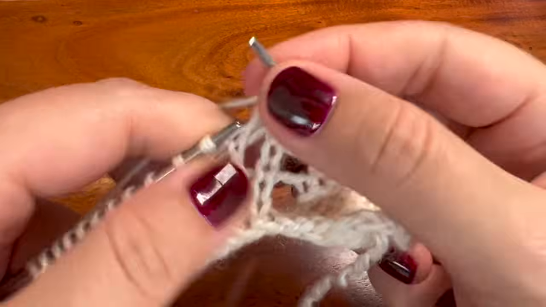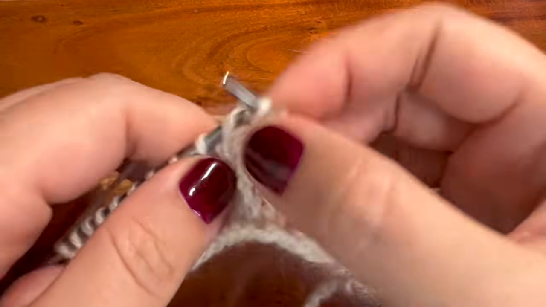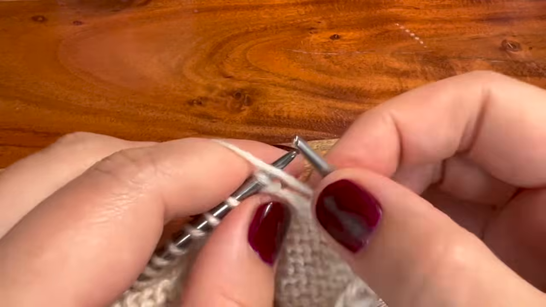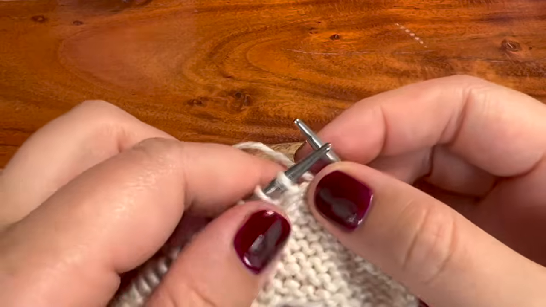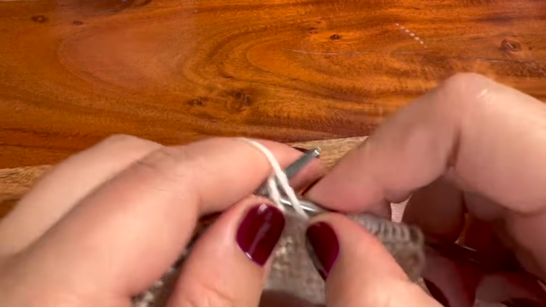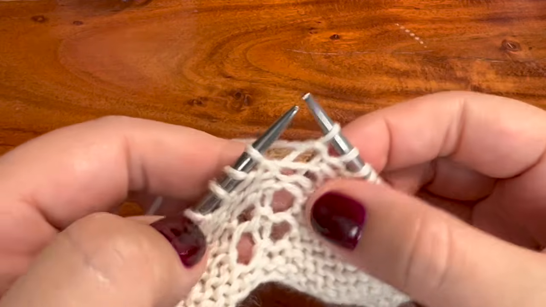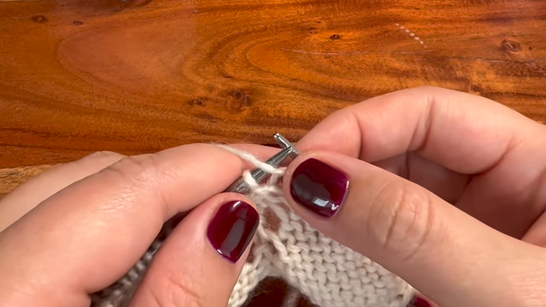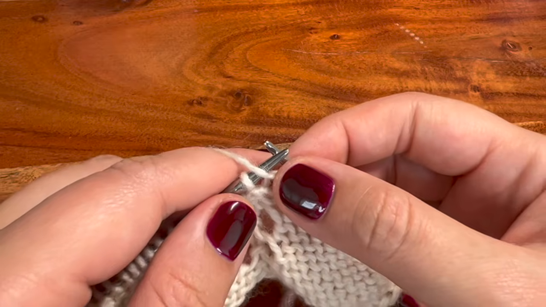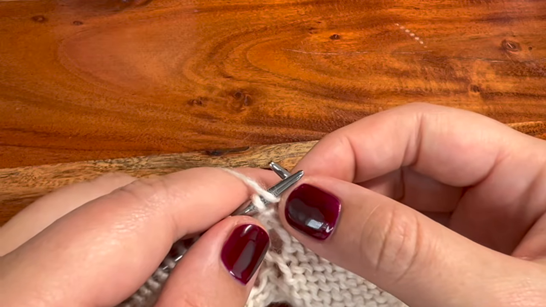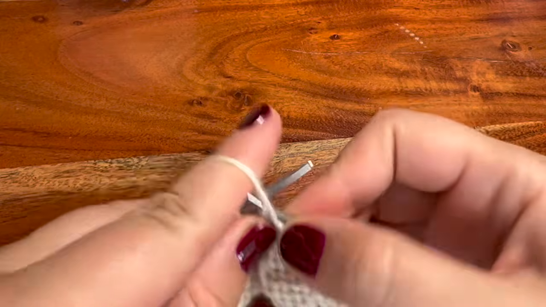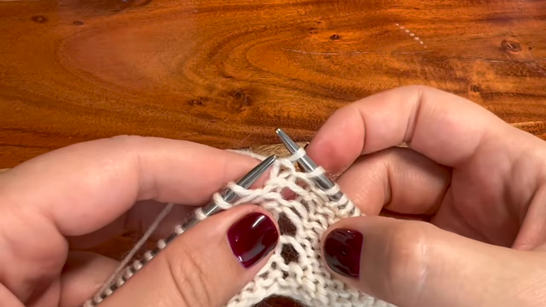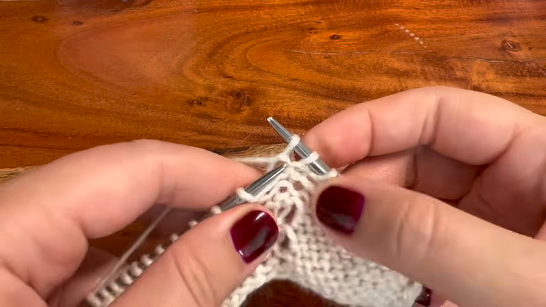Okay? Now let's see what happens on the purl side. On the purl side, pretty much nothing happens because we've already formed this stitch on the knit side, and we've already knitted it on the knit side, and they became our regular purl stitches.